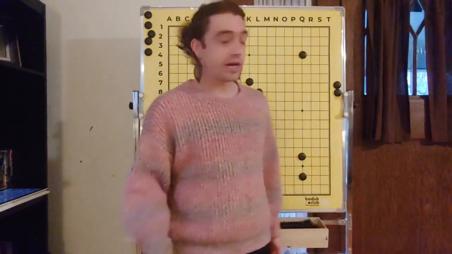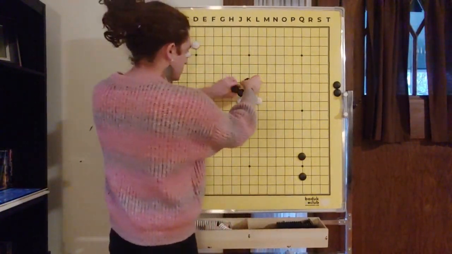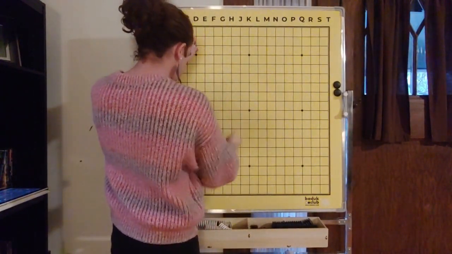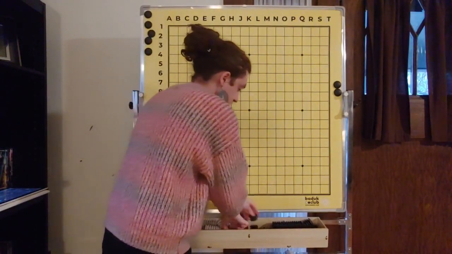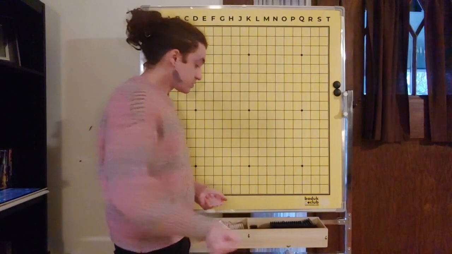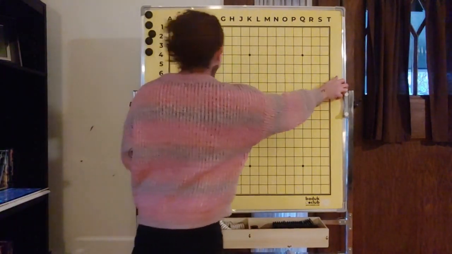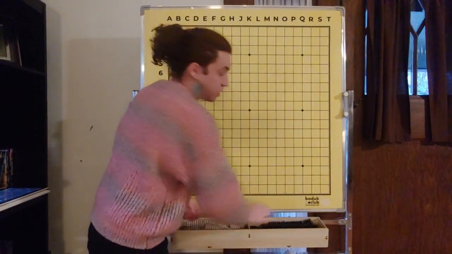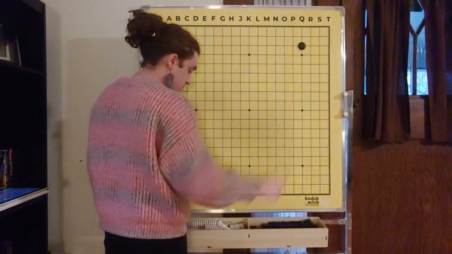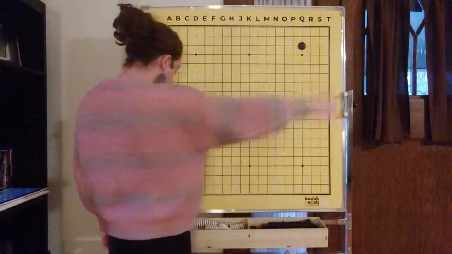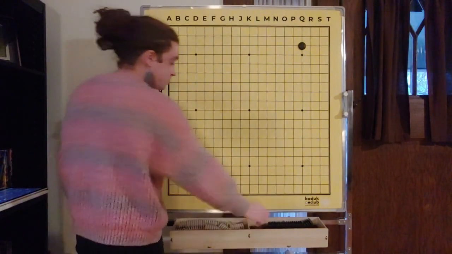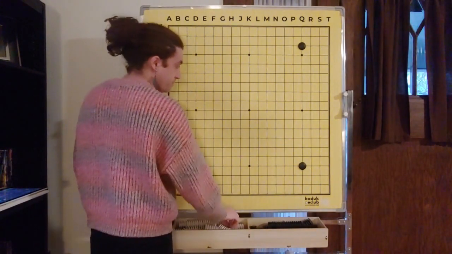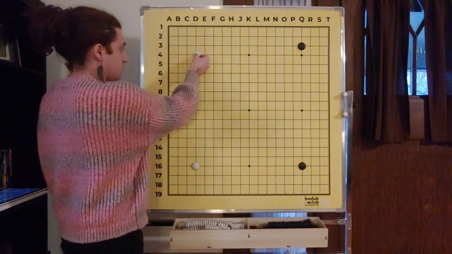So, an example game. Black always goes first. Let's clear the board entirely. Black always goes first. I will number these moves. Move 1. Move 2. Move 3. Move 4.